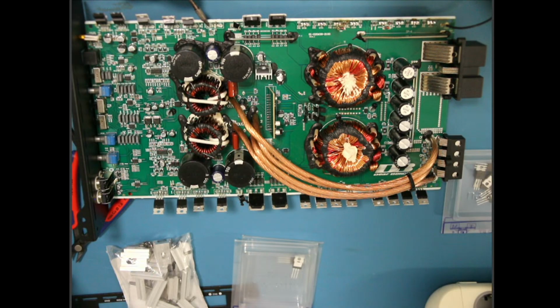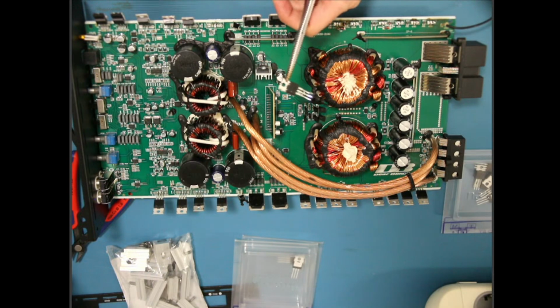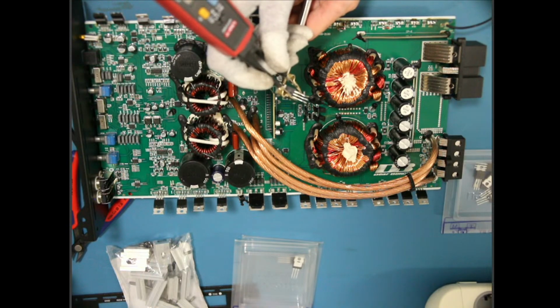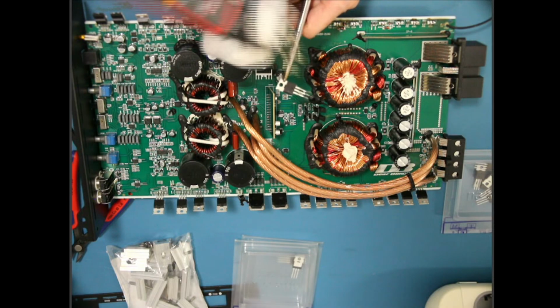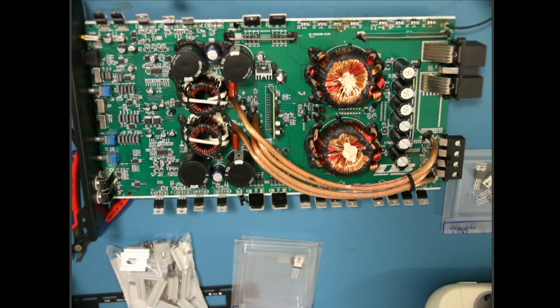We have a footprint for a larger package here. Nice. The ones that I got are identical to what was in here. And these were gate to source shorted, right? Yeah. And also drain. They're short. Half of the output stage is shorted all around.